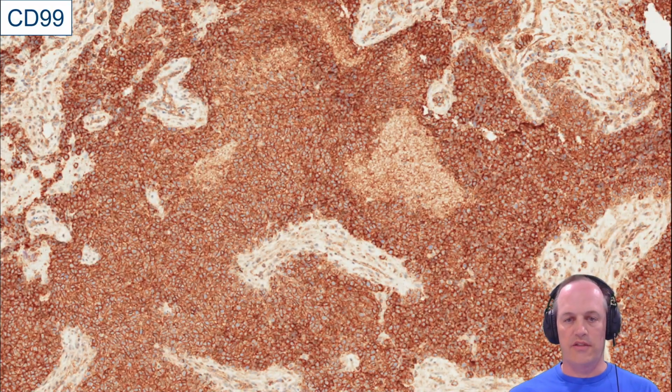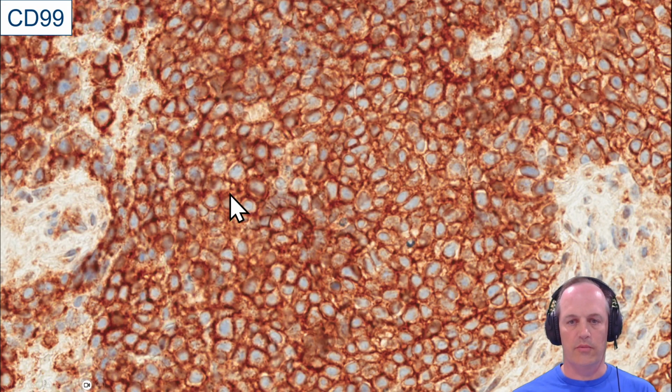Now, immunostain-wise, CD99 is the prototypical stain. If you have a tumor that looks like that and stains like this with CD99, you're going to call this Ewing sarcoma all the time. And when I say stains like this with CD99, what do I mean? This looks like stained glass. Very solid, contiguous CD99 reactivity around all these cells throughout the whole tumor.